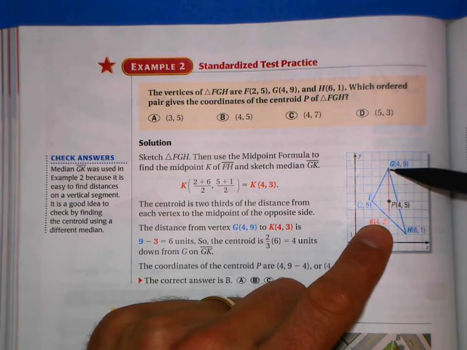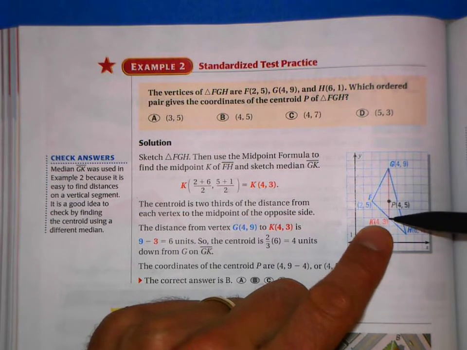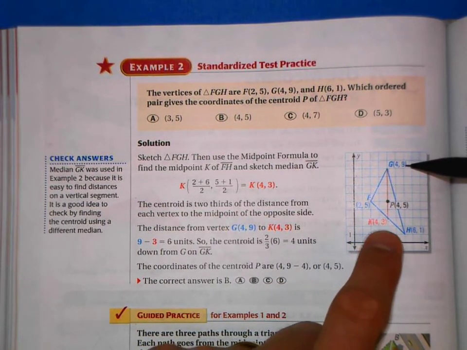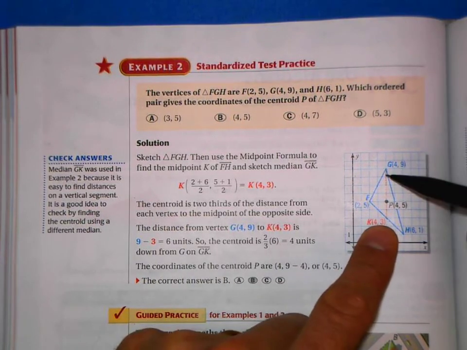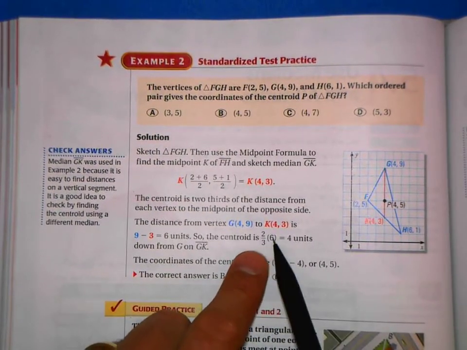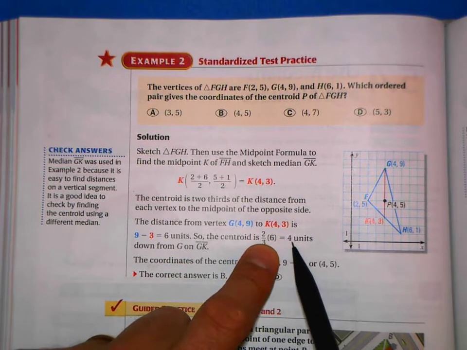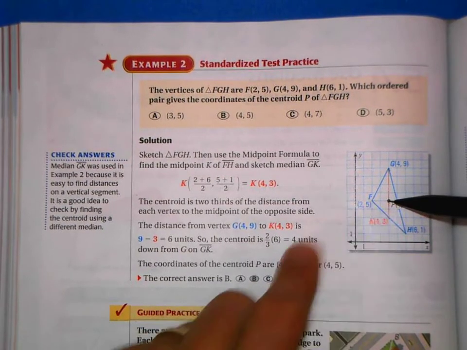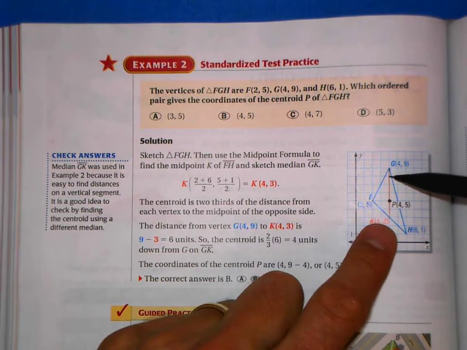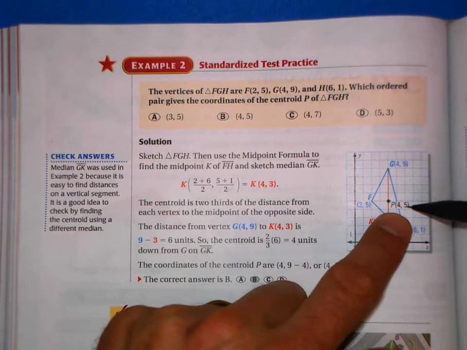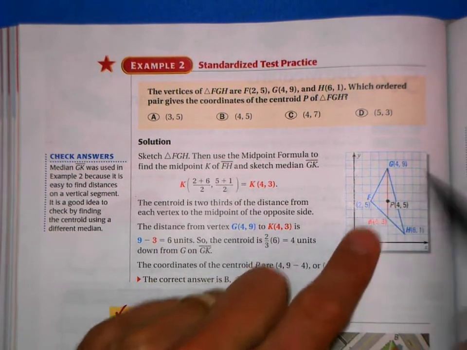Well, the entire length, we can just count the blocks here, 1, 2, 3, 4, 5, 6, or we could do the difference in the y coordinates. So 9 minus 3 gives us 6. So if the entire length is 6, then we take 2/3 of 6, which you see is 4. And so the length from the vertex down to the centroid is 4 units. So we just count the blocks going down 4 units, or else we could take this coordinate and subtract 4 from 9 and get 5.